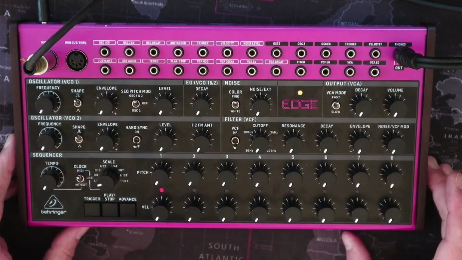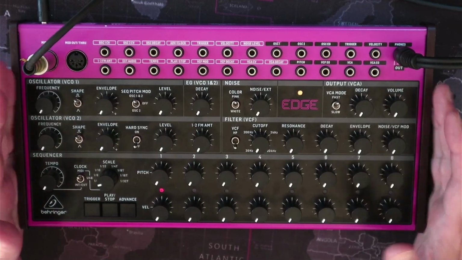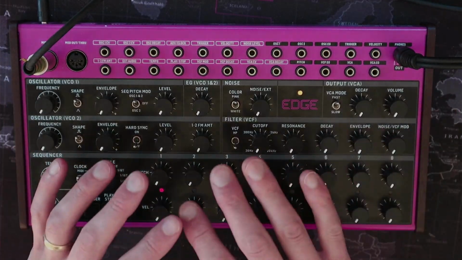I'm going to try and create an interesting patch on the Behringer Edge, and I'm going to try and do it from scratch and show you every step of the process.